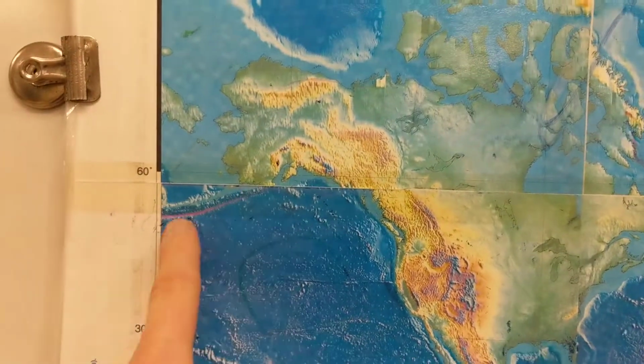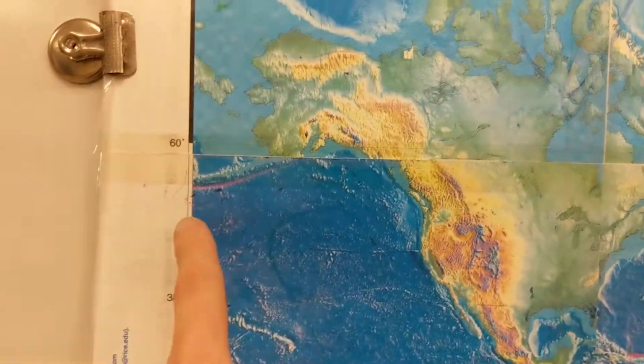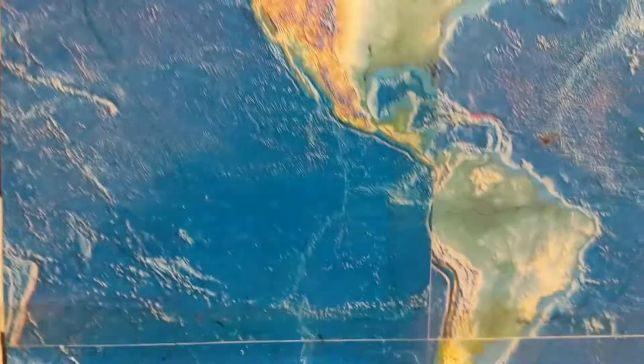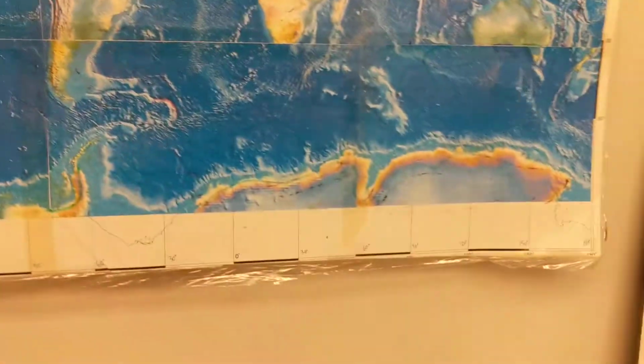This is the Aleutian Island chain, the Aleutian Islands. There's a trench there. This is also where there's a big line of volcanoes, and there's also a big path of earthquakes, similarly down here in South America. So those things are all related.